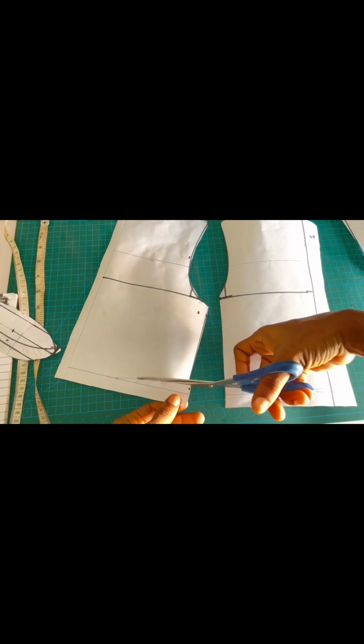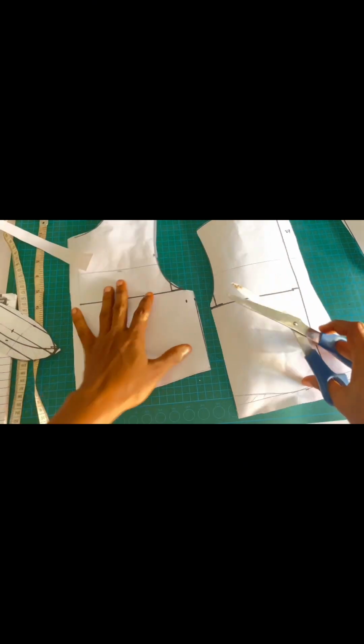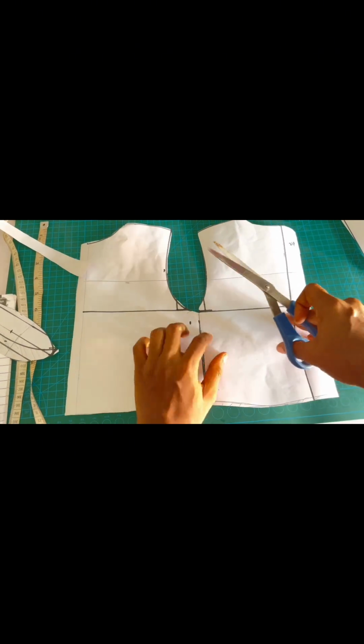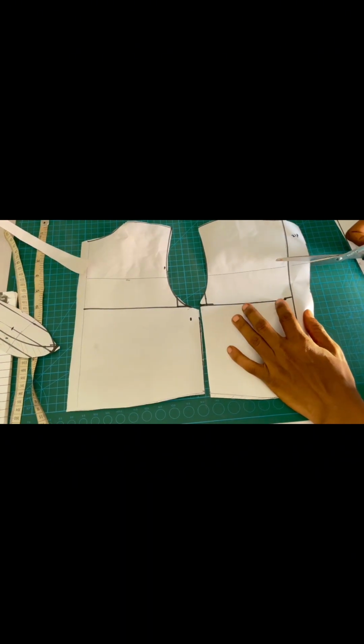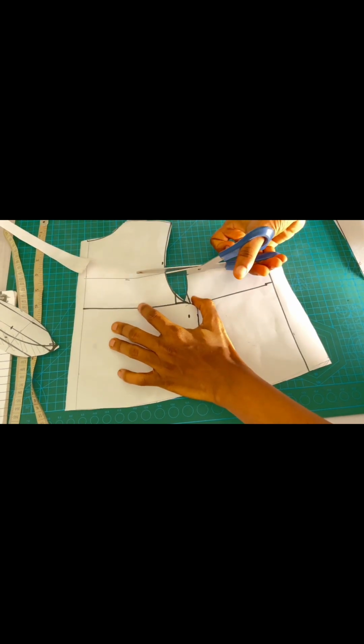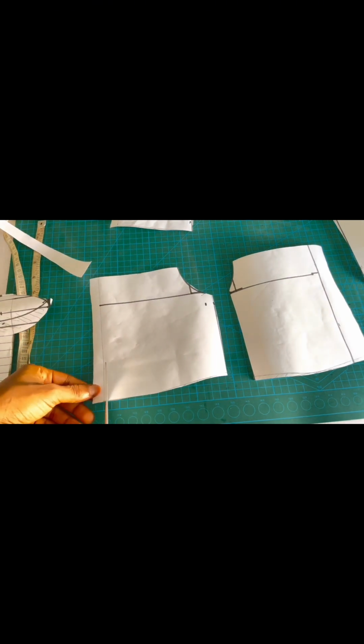It's an off shoulder pattern. So this is me just trying to cut everything out to make everything come out in shape. I hope this is understandable. If you have any question about the pattern drafting, please drop it down in the comment section so I can attend to it. Thank you.